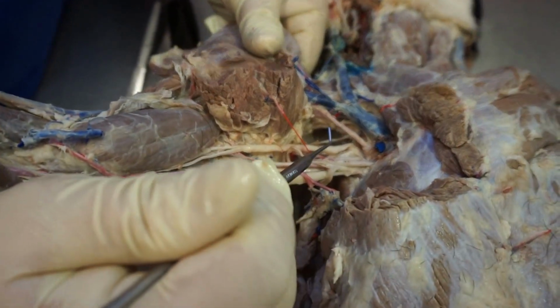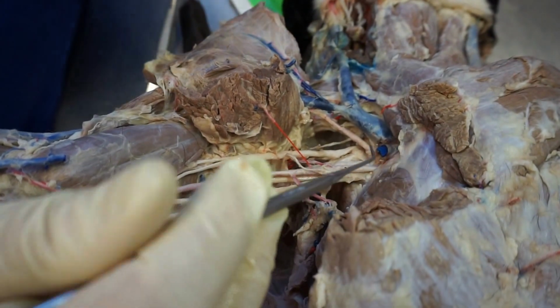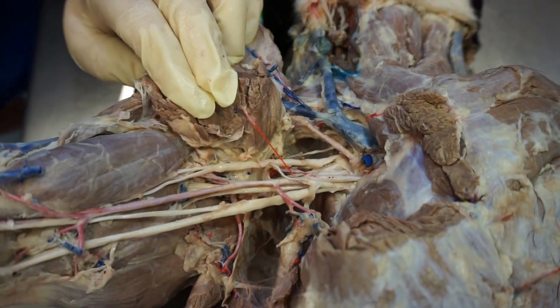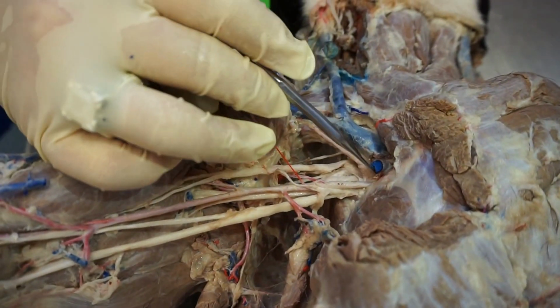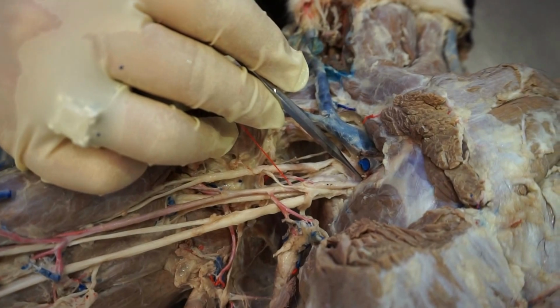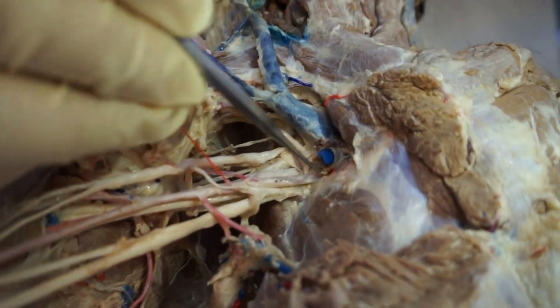Welcome. We are doing a review of the arteries of the thoracic limb. Remember that starts way in here with the subclavian artery first, which you may or may not be able to see.